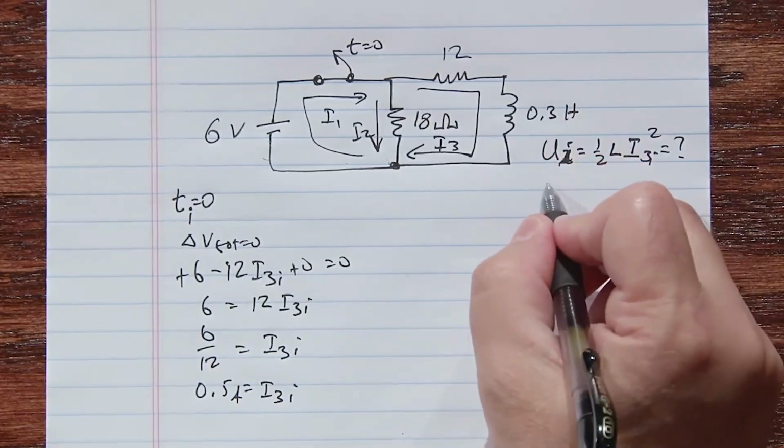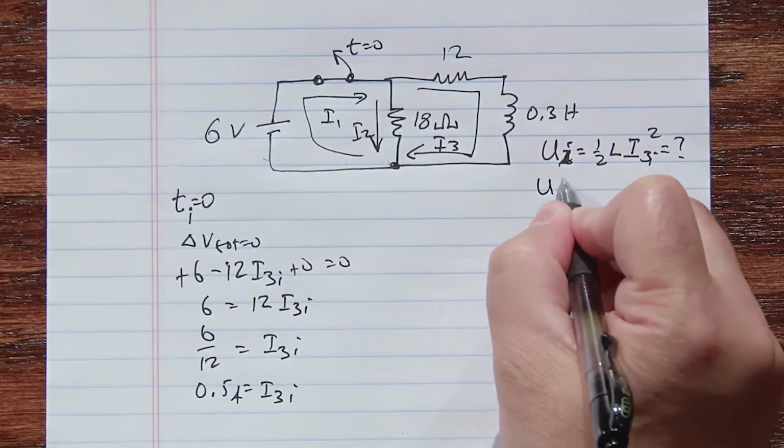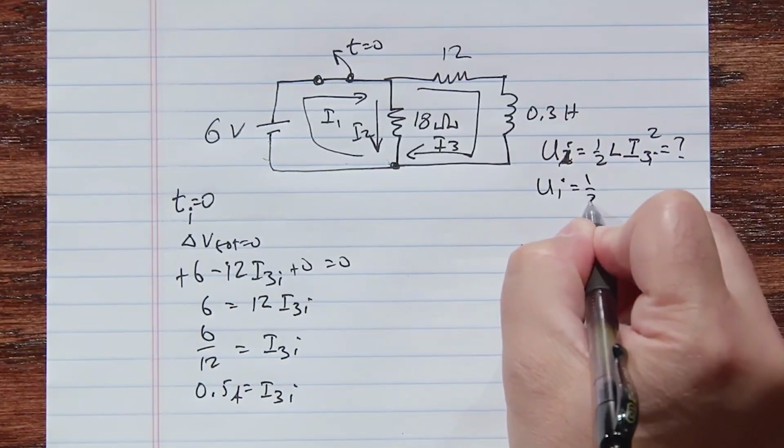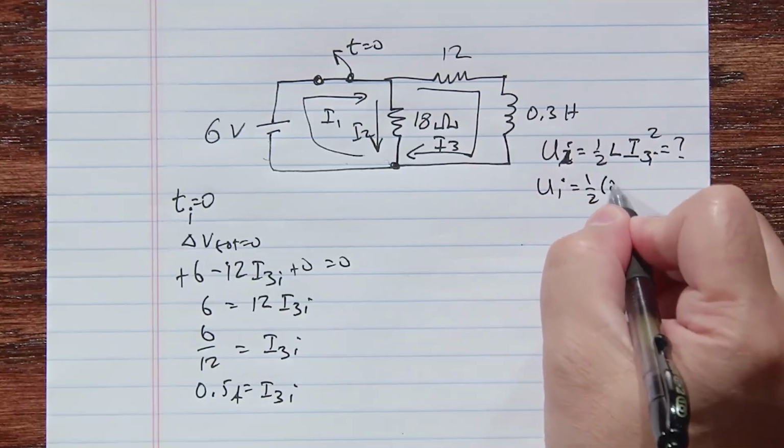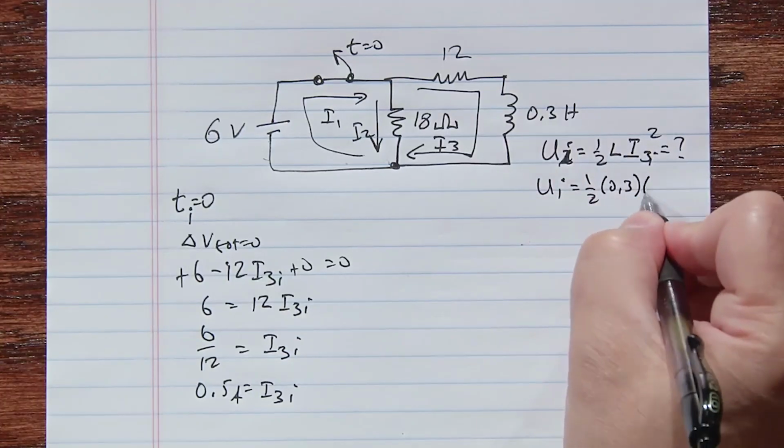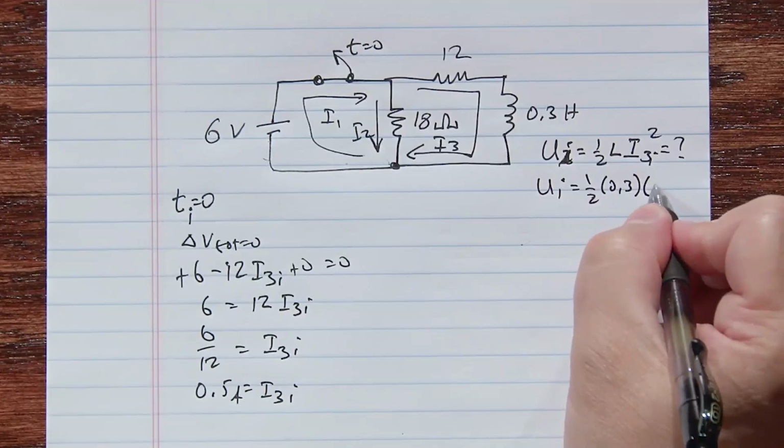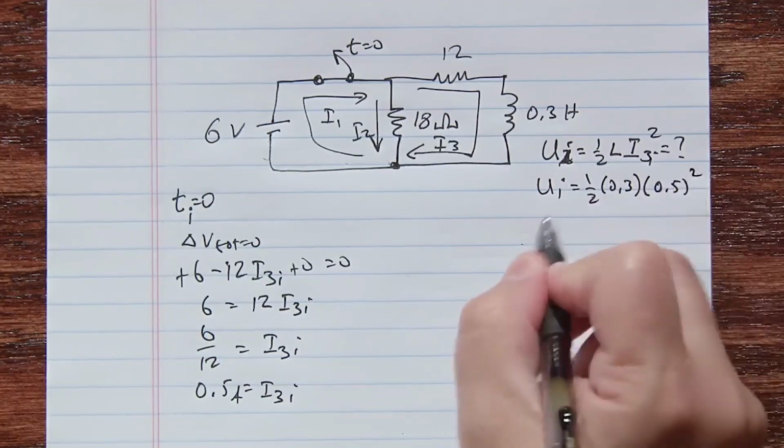So we can actually calculate the energy now. U initial is equal to 1/2 times the inductance, which is 0.3, times I3 initial squared, which is 0.5 squared.